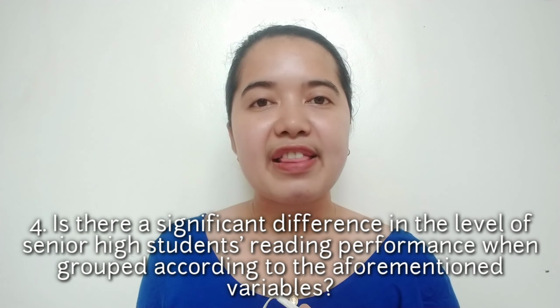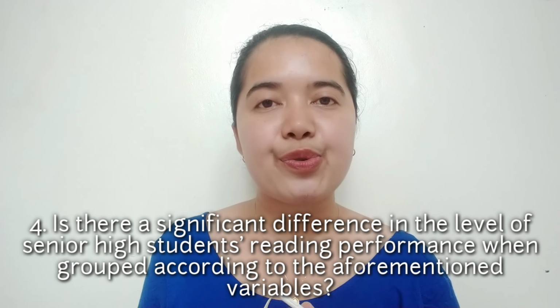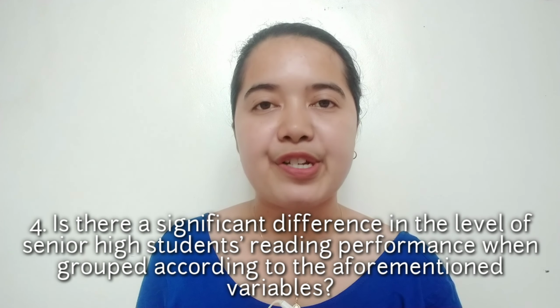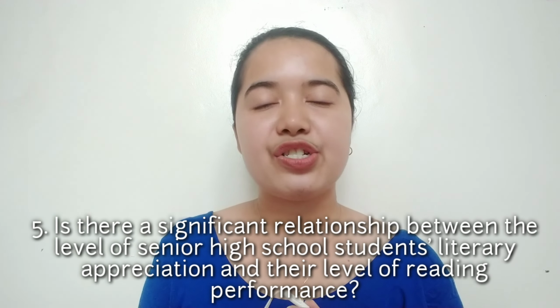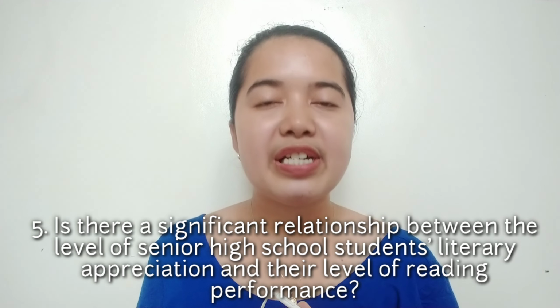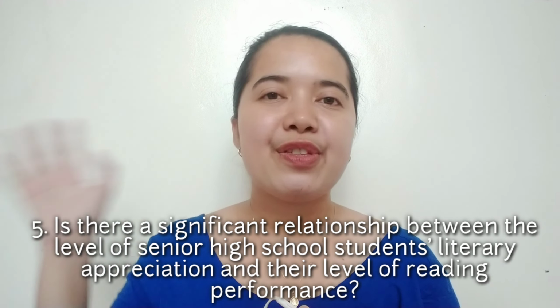So it would be written this way. Is there a significant difference in the level of senior high school students' reading performance when grouped according to the aforementioned variables? Once again, these are the 3 variables mentioned in our questions 1 and 2 earlier. Then for our fifth question, is there a significant relationship between the level of senior high school students' literary appreciation and reading performance? So these are the 5 specific questions.